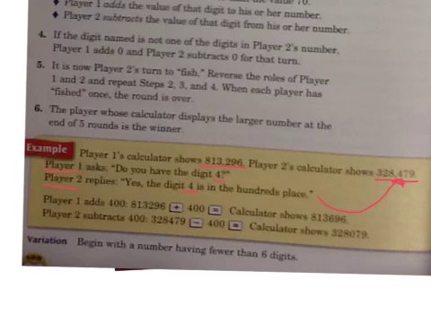Because Player 1 got it right, Player 1 adds 400. So they took their number plus 400 equals, and the calculator will show this answer. Player 2 had their number guessed, so they had to subtract 400. So they take their own starting number, subtract 400 equals, and you would be writing this all on your grid.